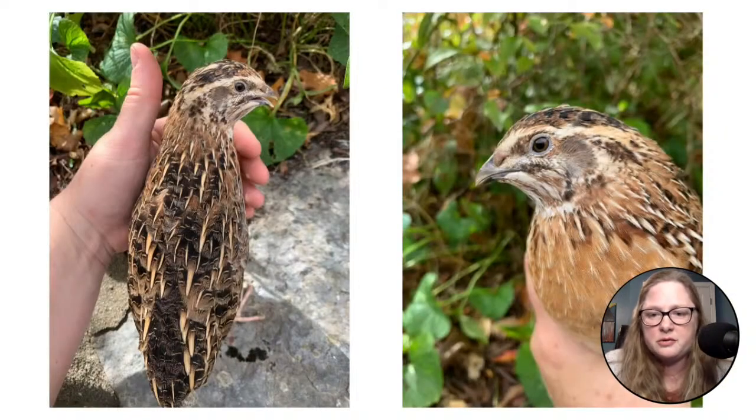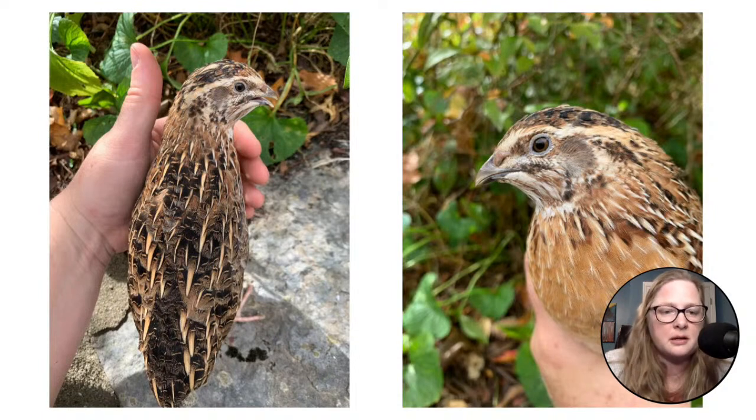So here are some examples. On this bird, we can see the back of the bird, and that's going to help us with pattern ID. And in the picture on the right, we can see the side of the head, which will help us determine male or female based on coloration and chin strap, as well as the breast. The same thing there, we're looking for coloration and certain patterns.